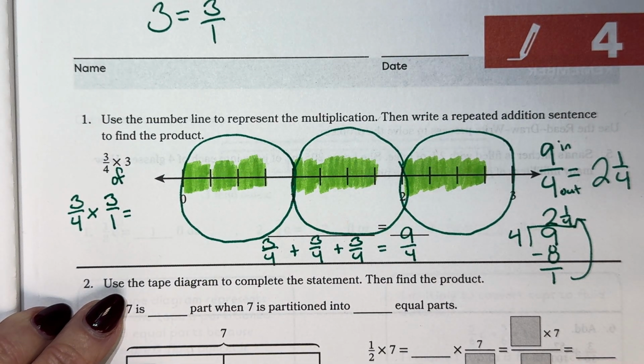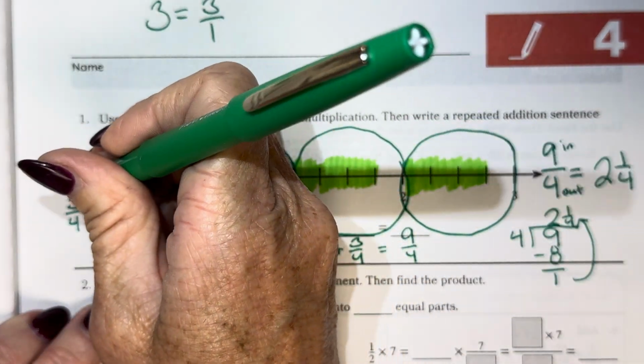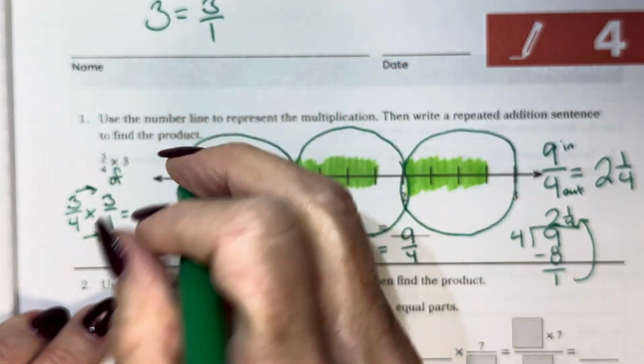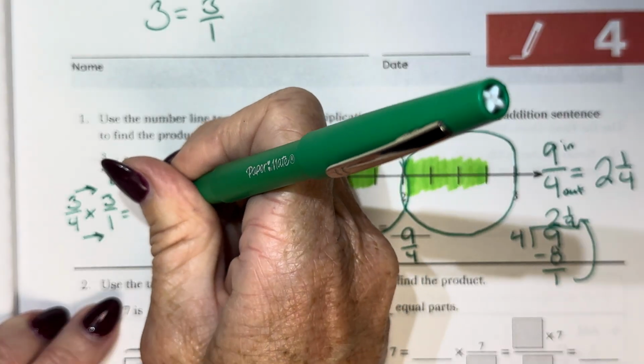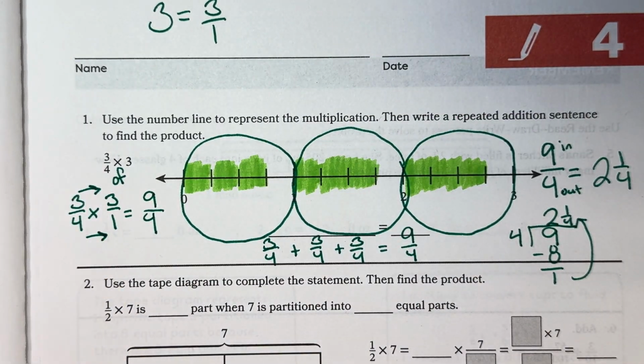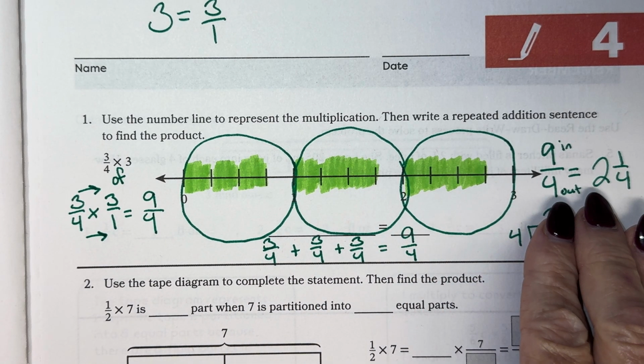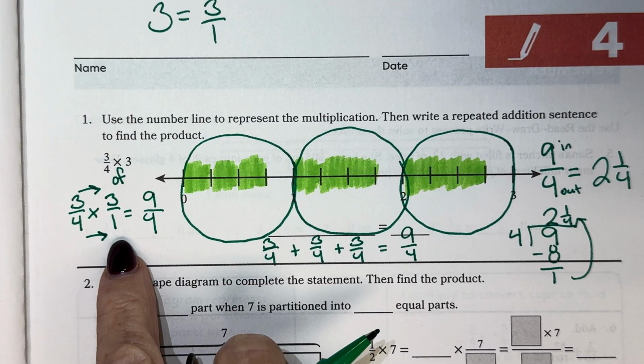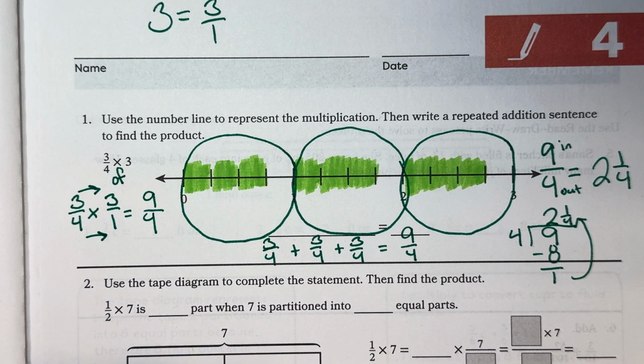So that's step 1. If I multiplied straight across for step 2, I would get 3 times 3 is 9, 4 times 1 is 4, and I'm still getting 9/4. So I like these methods because they show how it works, but this method is really fast and efficient when we get good at it.